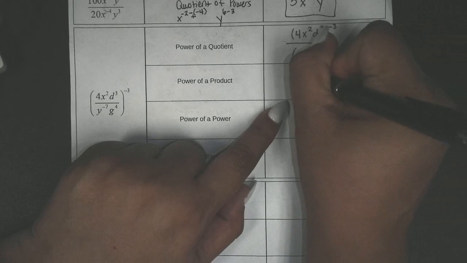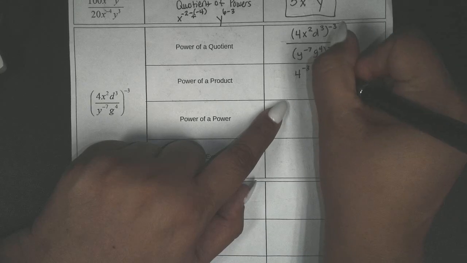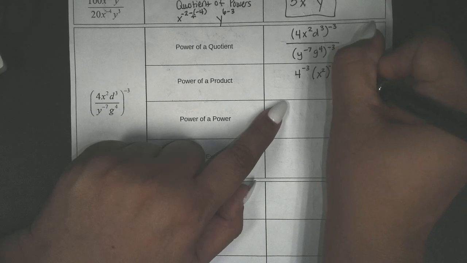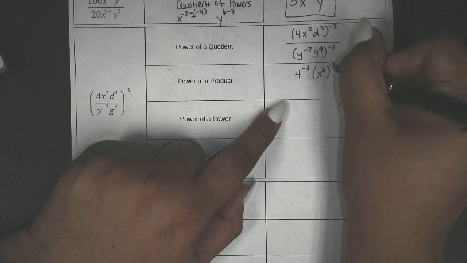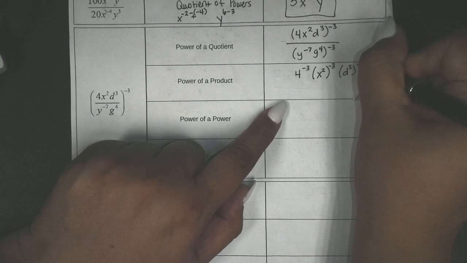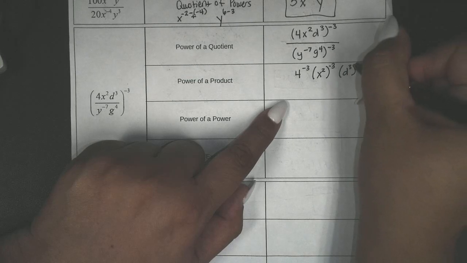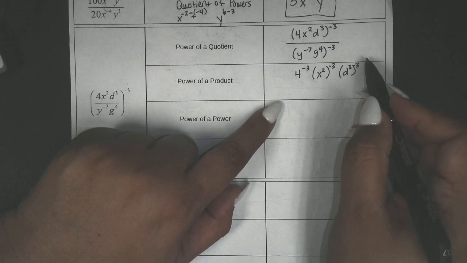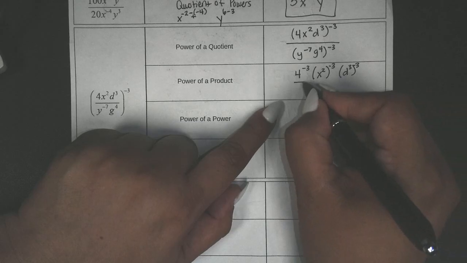We're going to do 4 to the negative 3. Now put x squared in parentheses since it already has an exponent, and raise that to another negative 3. So now I created a power of a power there. Go ahead and do your d cubed, to the negative 3. D to the 3rd power to the negative 3 power.